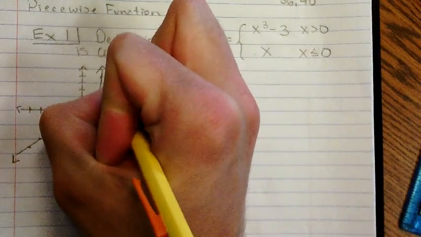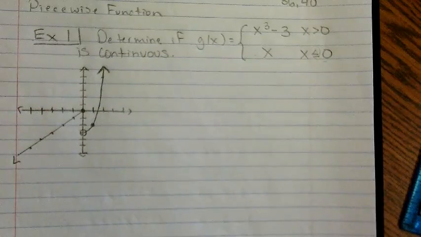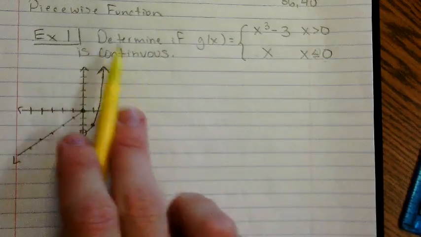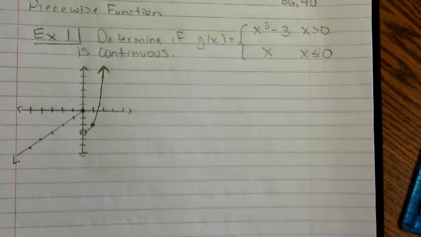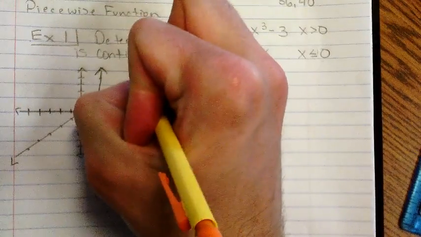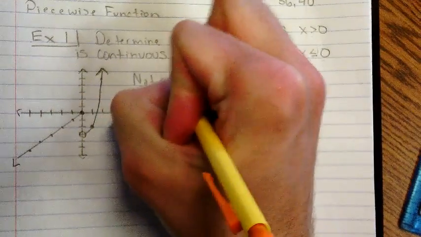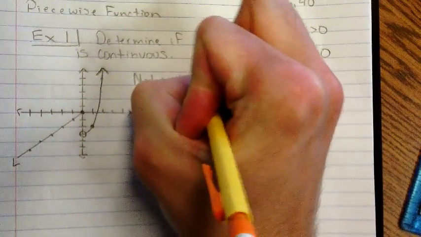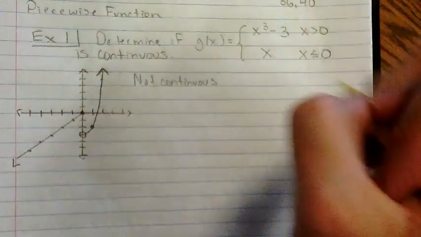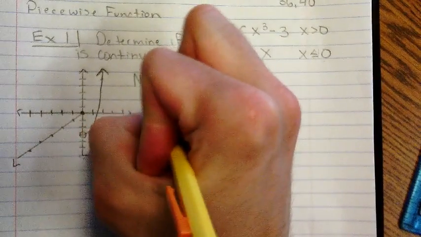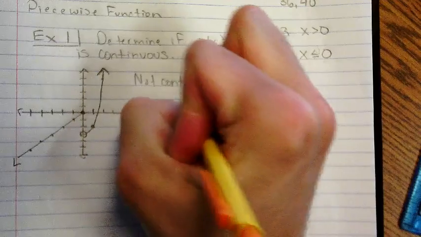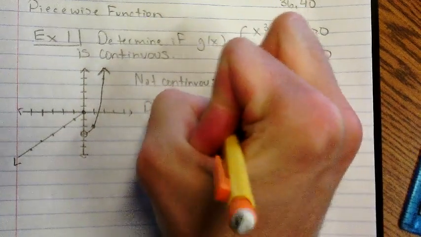So we see that this is not continuous. There is discontinuity at x equals 0.